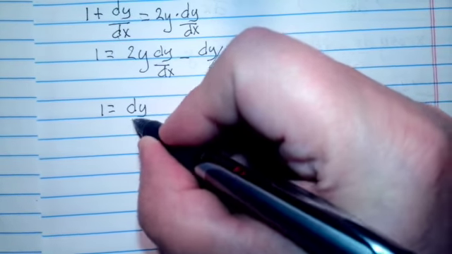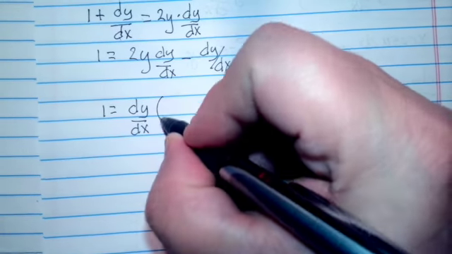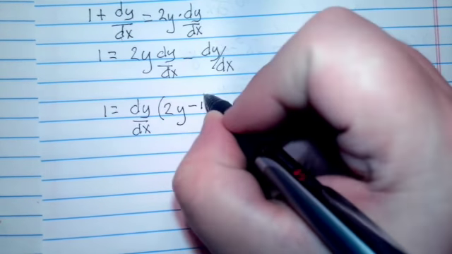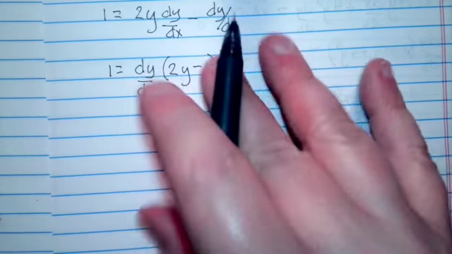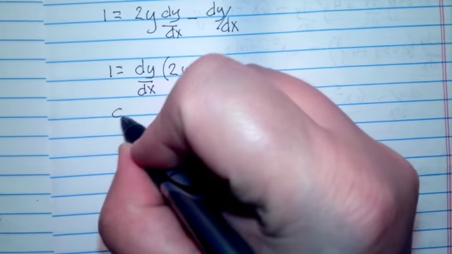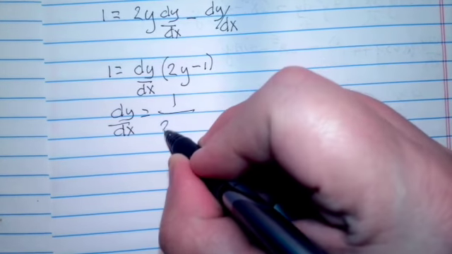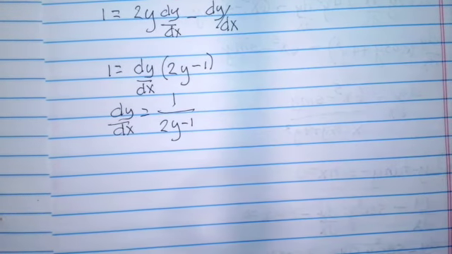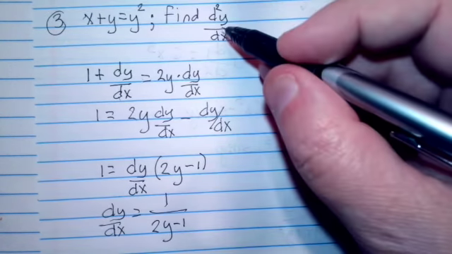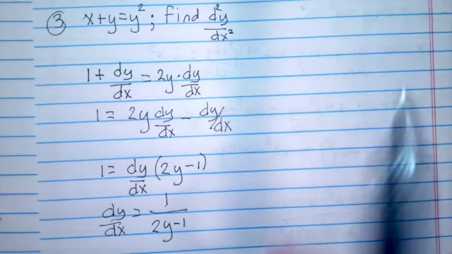We factor out the dy over dx. And then we divide and we get dy over dx is equal to 1 over 2y minus 1. Now we need to differentiate that in order to get the second derivative.